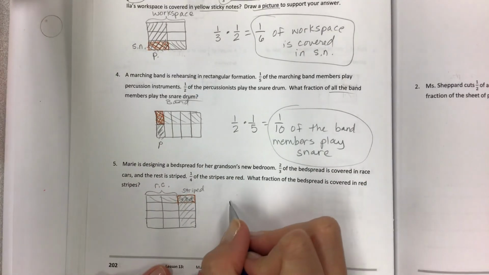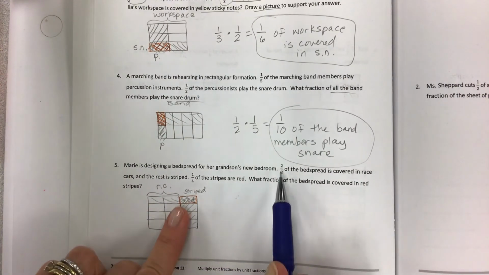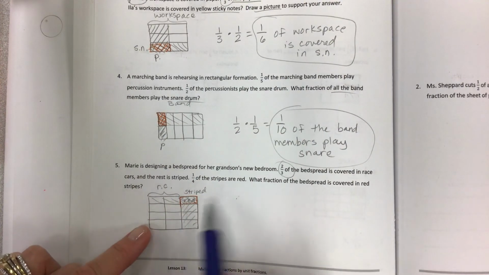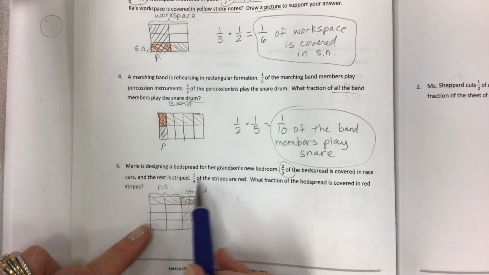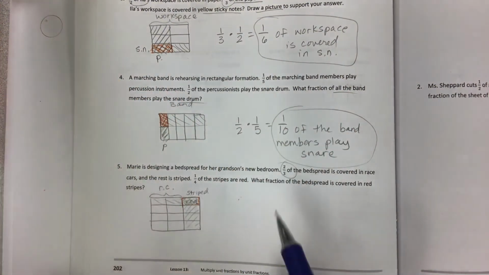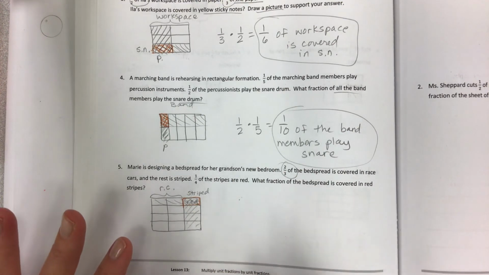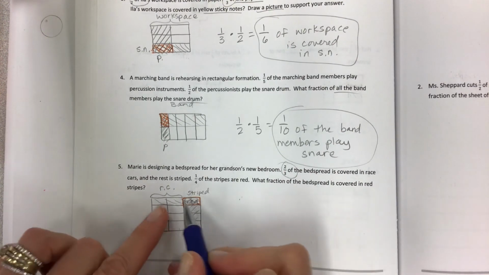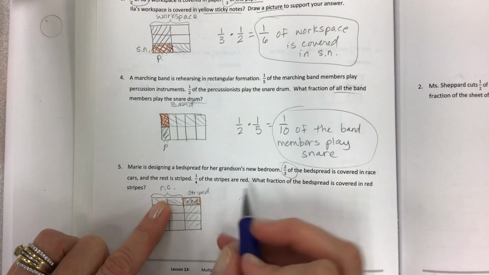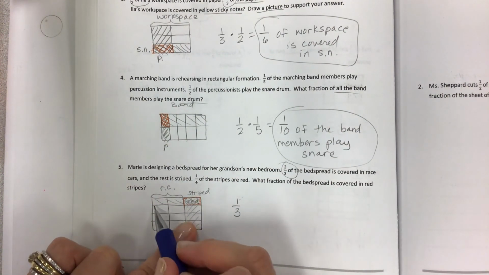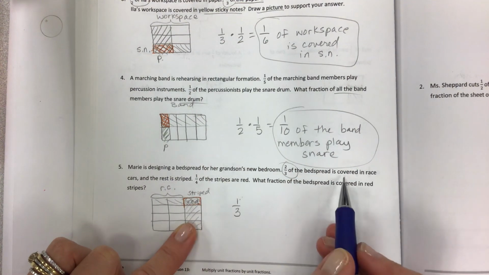Again, we're not using the 2/3 here. This is where it's going to throw you off because you guys might say, well, look, I'm just going to multiply away. Take the numbers and multiply them. Don't take the numbers and multiply them. Think about what you're making. So it's not 2/3, it's 1/3. 1/3 is striped. 2/3 is race cars.